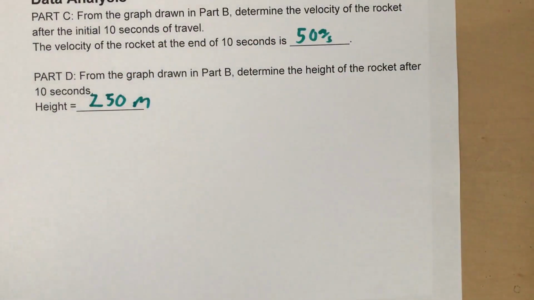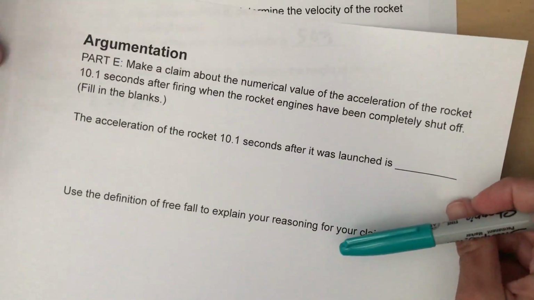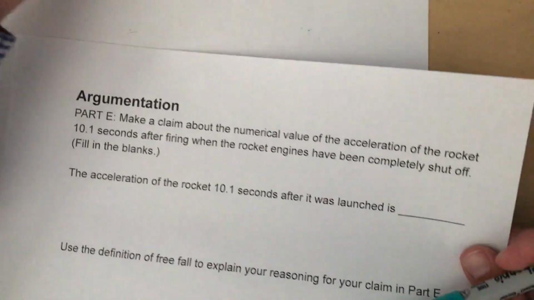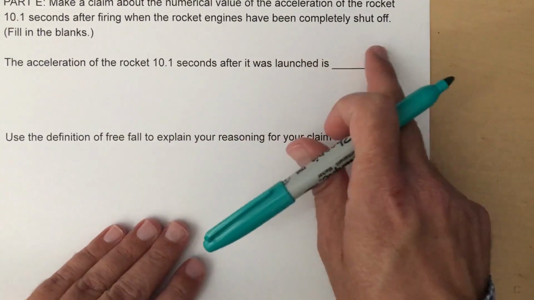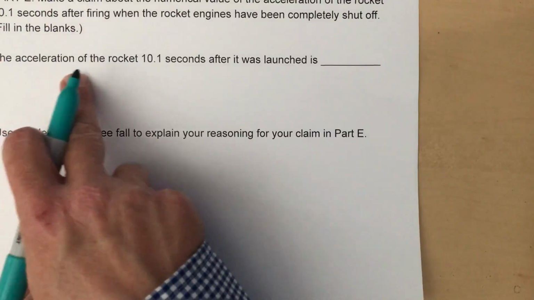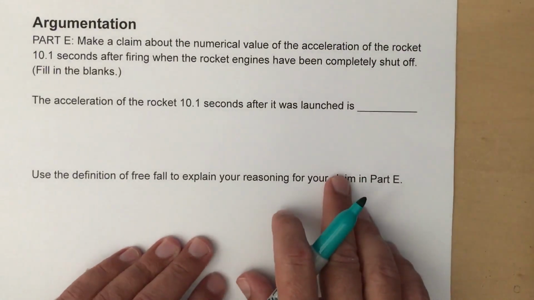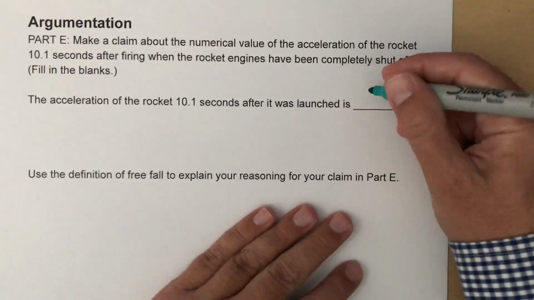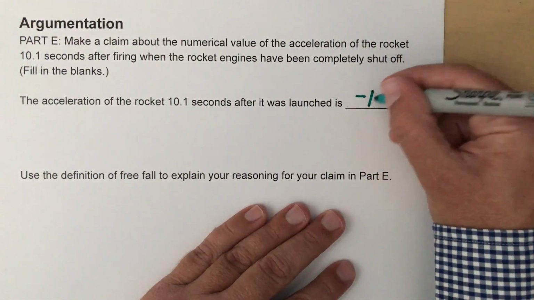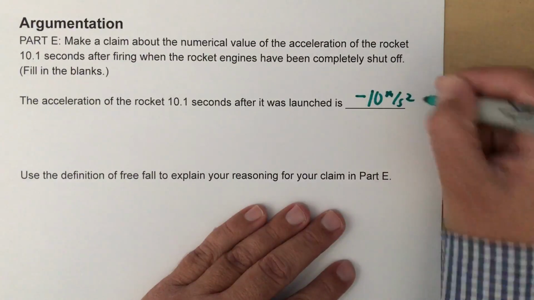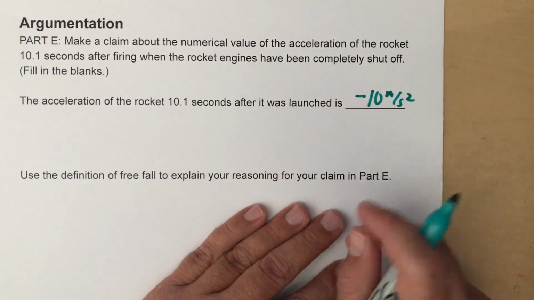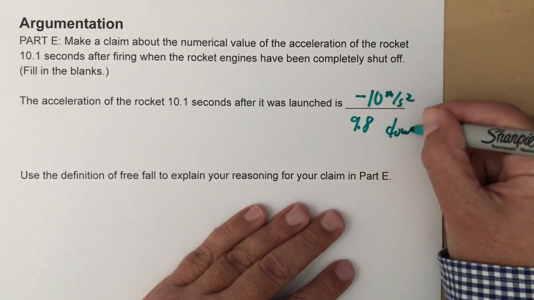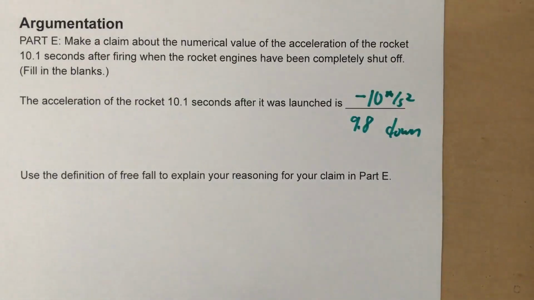So next part, in part E, they say make a claim about the numerical value of the acceleration 10.1 seconds after firing, when the rocket engines have been completely shut off. So the moment that we shut the engines off, we're going to just be free falling. That's going to be the only force on it. So instantly, our acceleration is going to be negative 10 meters per second squared, where the negative indicates downwards there. You could also say something like 9.8. Remember, that's accepted. And you could say down instead of negative. That would also be accepted there.